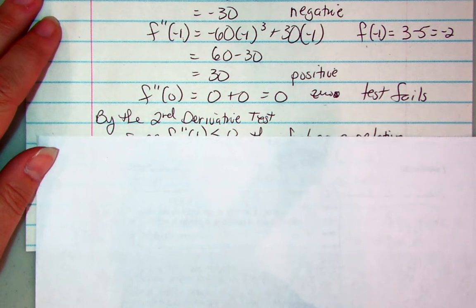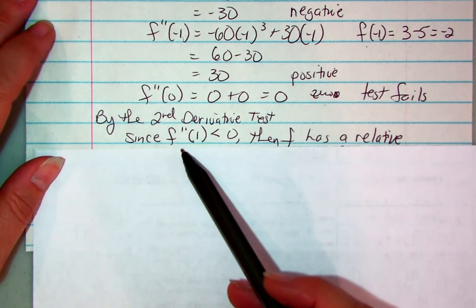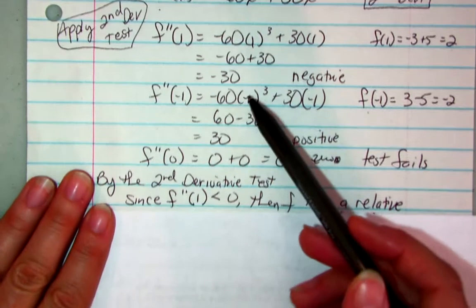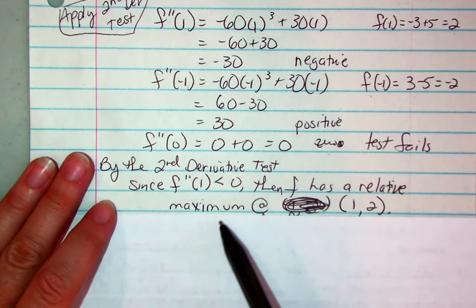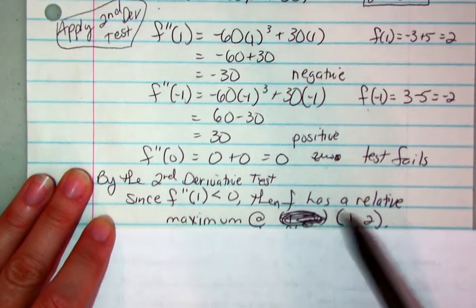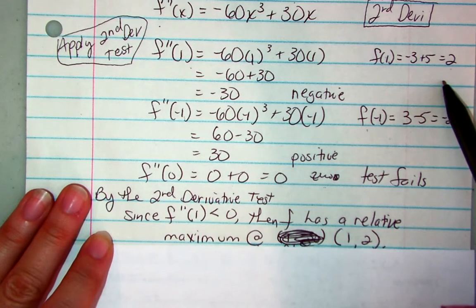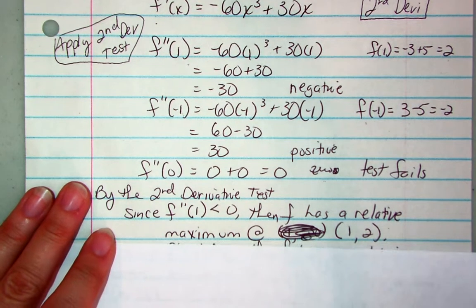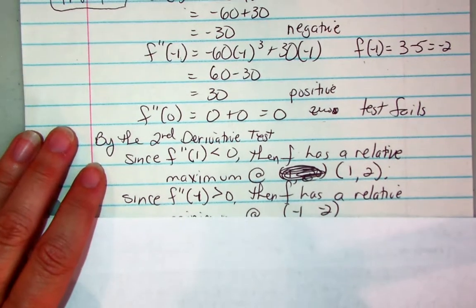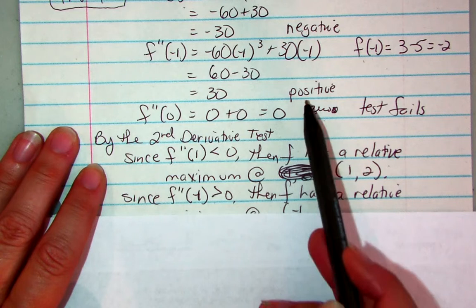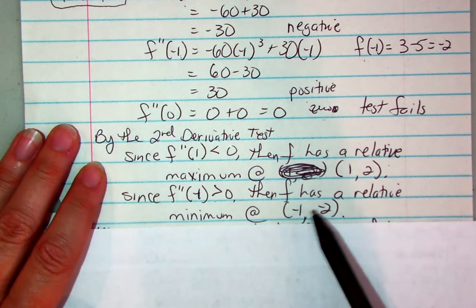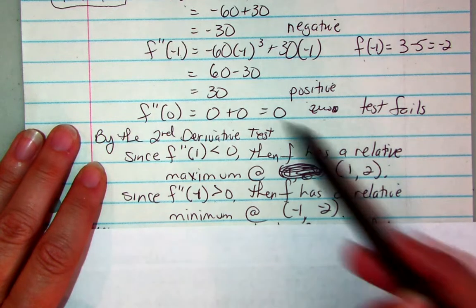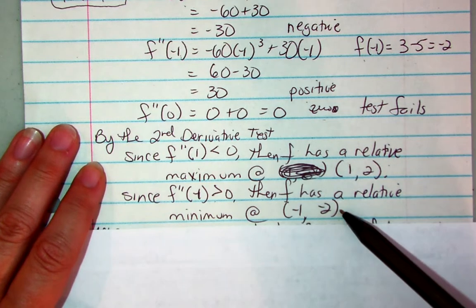By the second derivative test, since f double prime of 1, what was that again? Is negative, less than 0, then f has a relative maximum at the ordered pair 1, 2. It's on my original function, on f. Since f double prime of -1 was positive, then f, my original function, has a relative minimum at -1, -2. Right? I put a negative on the original function.